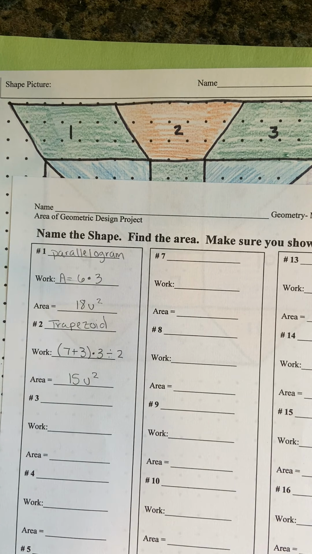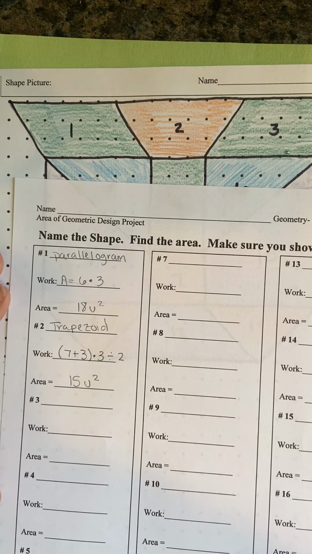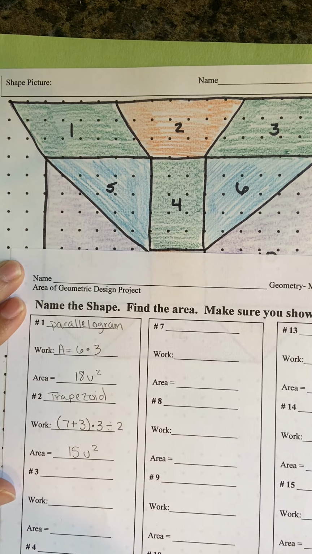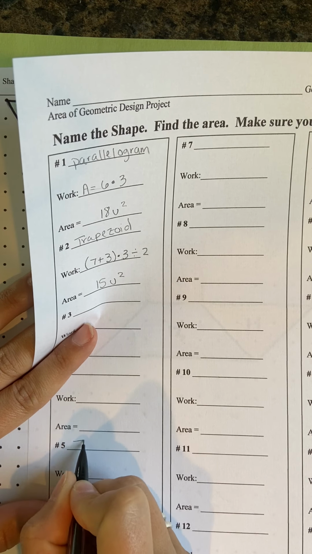Okay, now I'm going to skip on to another shape because number 3 is very similar to number 1. We need to save your time. So let's look now at shape number 5. Okay, number 5 is a triangle. It's 3-sided, so I'm going to say shape number 5 is a triangle.